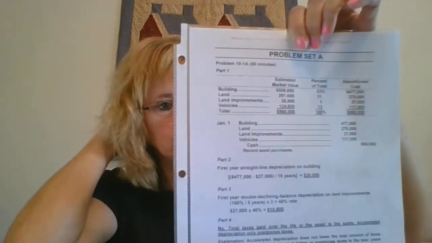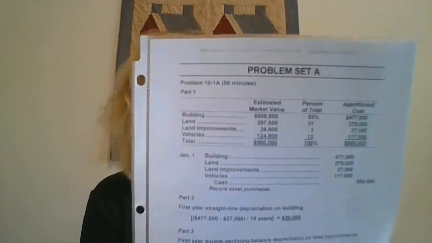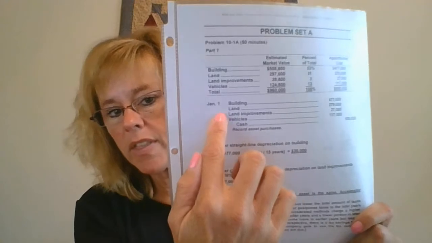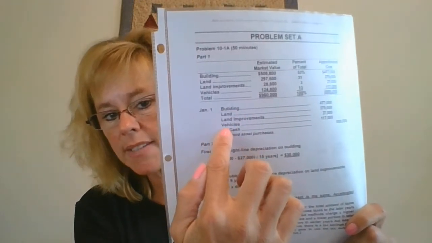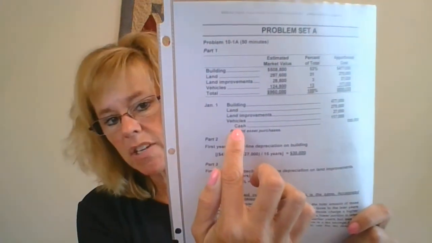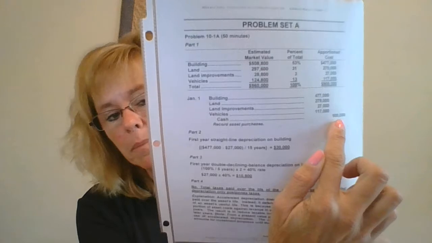Okay, so if you didn't do everything correct on problem 10-1A, make sure you go back and check that. Now for the journal entry, you just list the four assets in this case. Those are your debits because we're opening up ledgers. We purchased those, they're debits. And then the cash is going to be your credit, and that's going to be the total 900,000. So again, you have your four items that you purchased. Those are the debits, and then your cash is a credit.